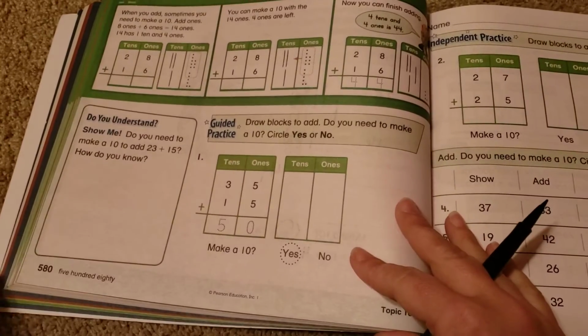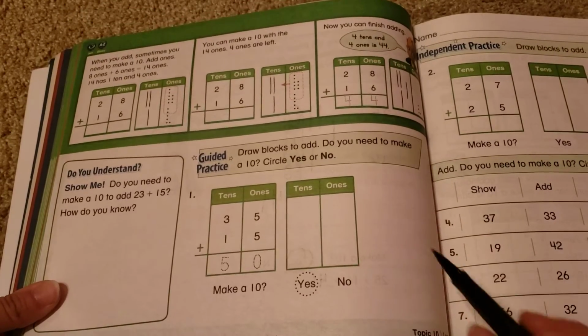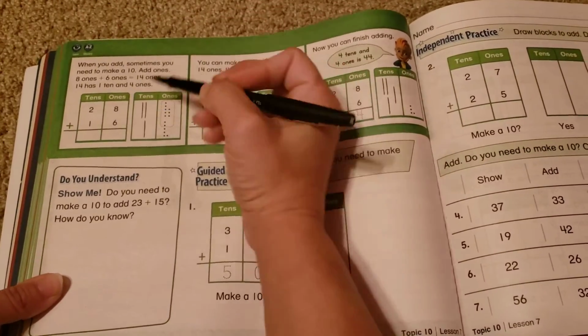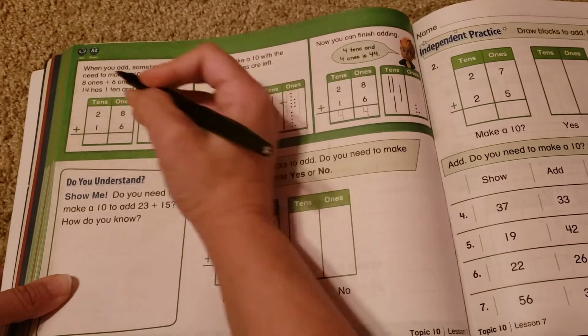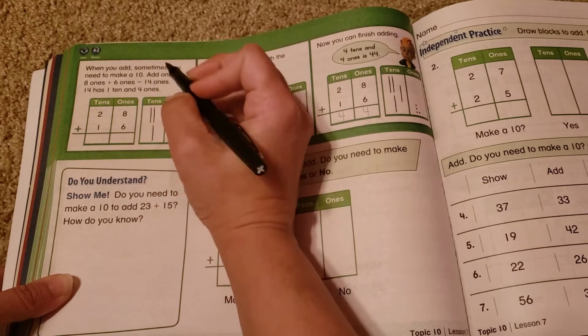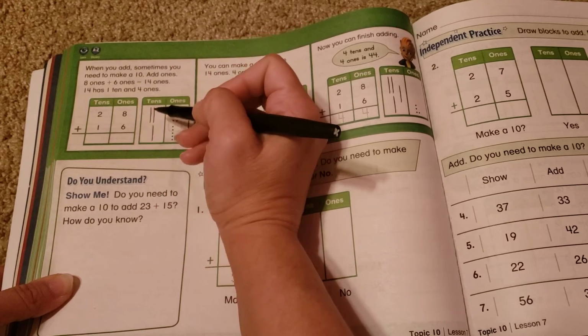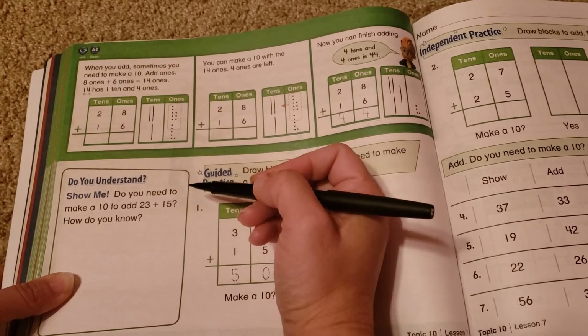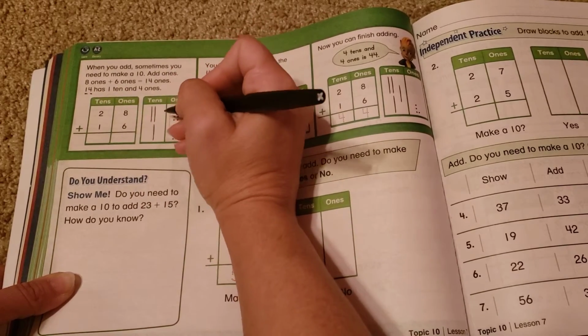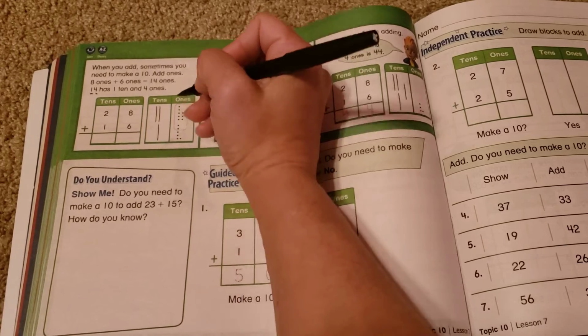Over on the next page, page 580, at the top of the page, they just go through that again with you. They say when you add, sometimes you need to make a 10. Add ones, 8 ones plus 6 ones in this example, equals 14 ones. 14 has 1 ten and 4 ones. So we need to draw our picture and make our trade, right?